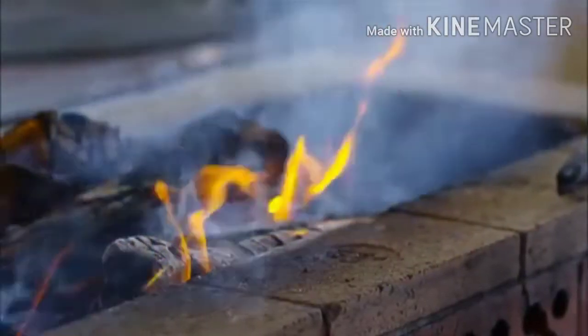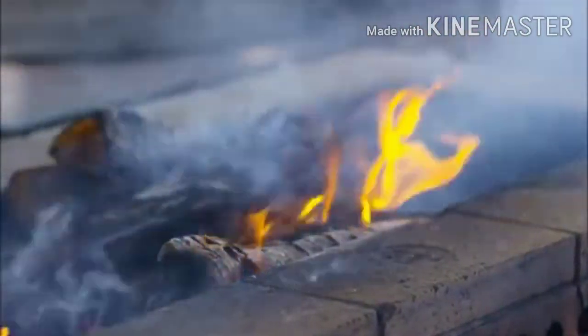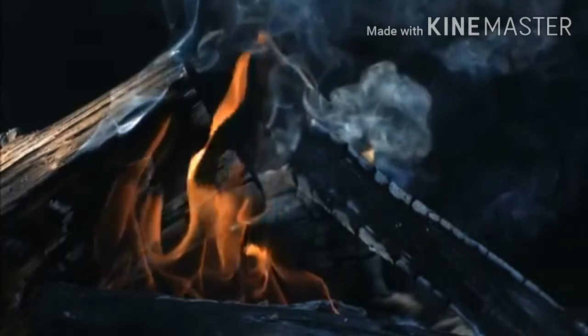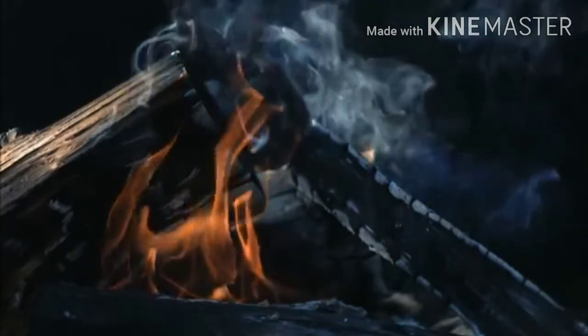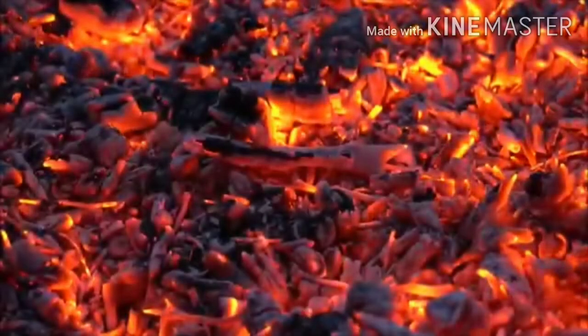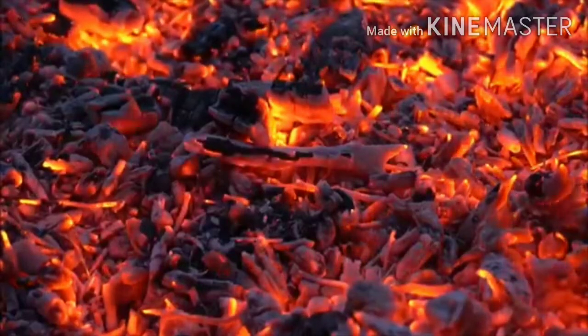Burning of wood. When dry wood comes into contact with fire, it burns with the help of oxygen to form carbon dioxide, which is given out as smoke, and it also forms a new product, ashes.